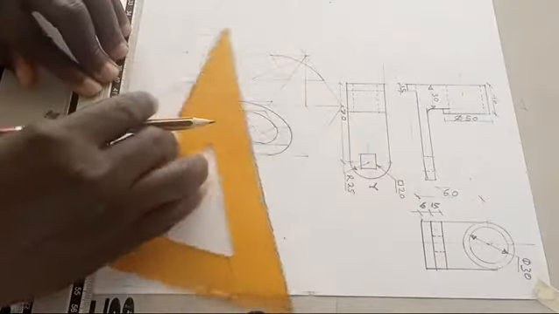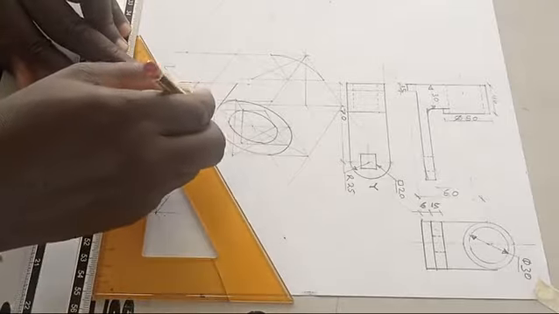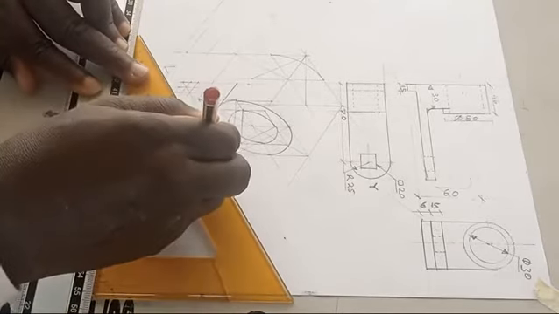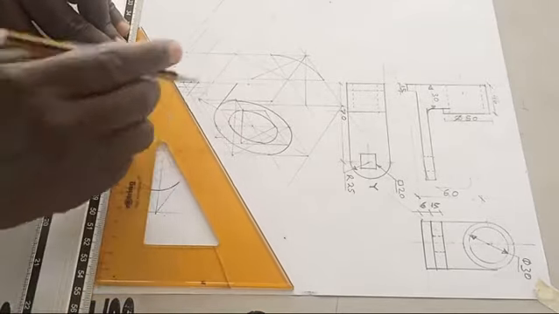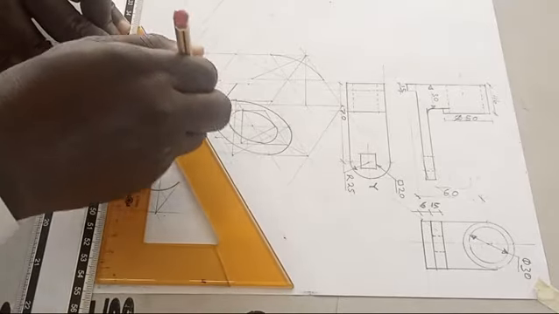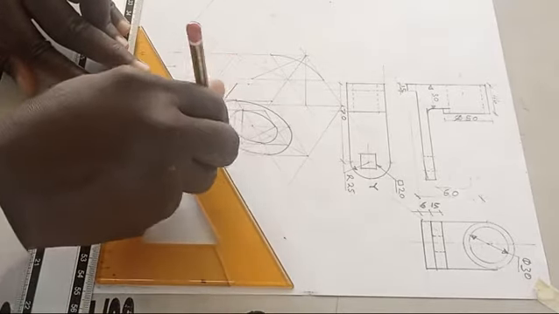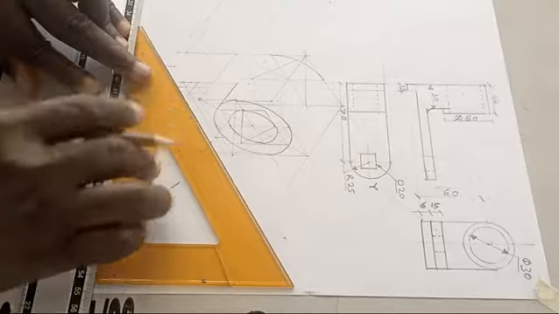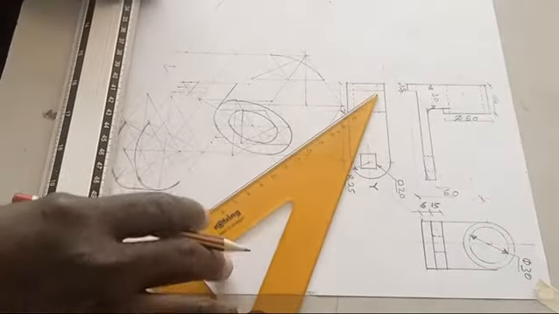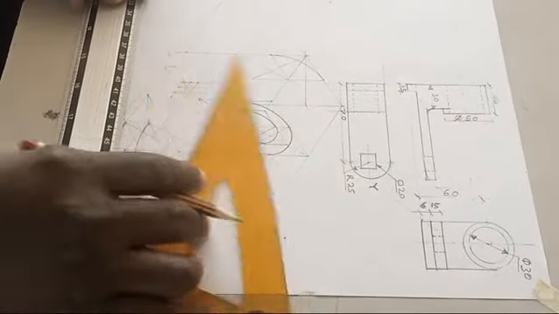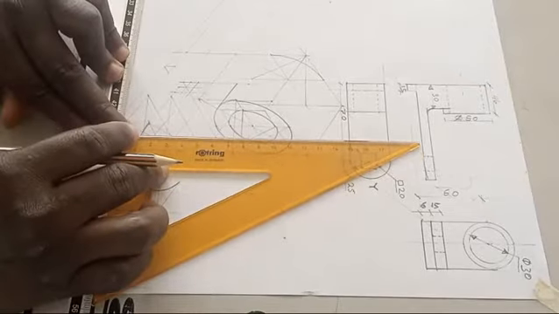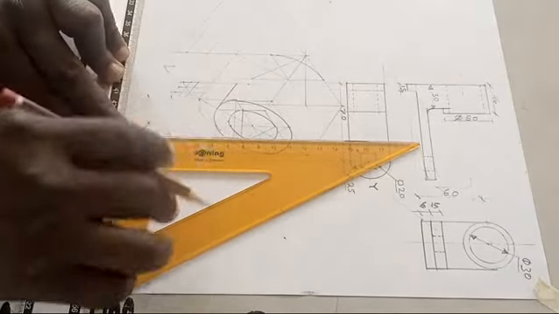Similarly, you can transfer the point to this other side. This point, transfer it here, the one in the middle, transfer it here, and the last one is there. Then similarly, let us extend this one a little bit more.